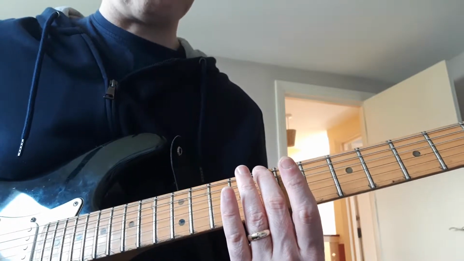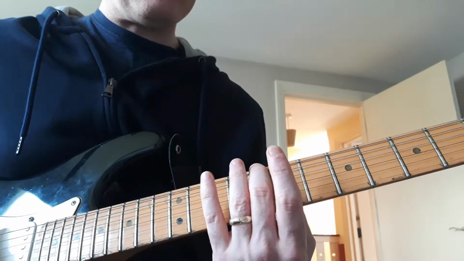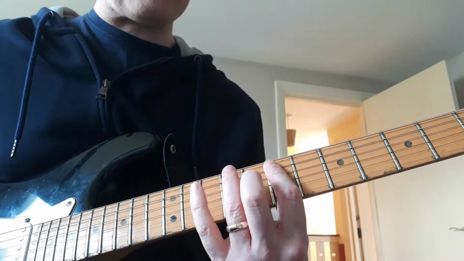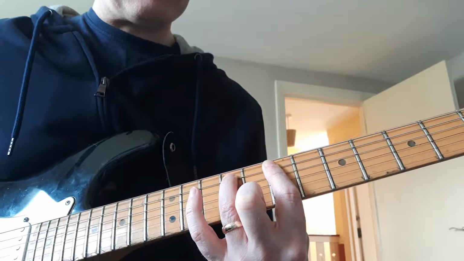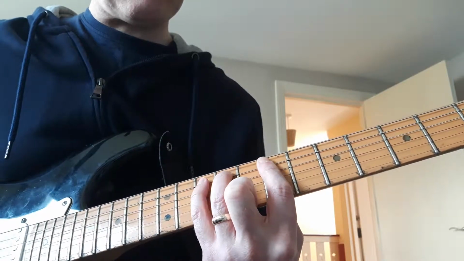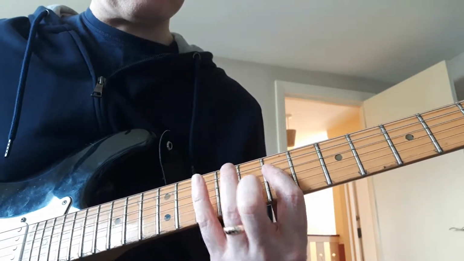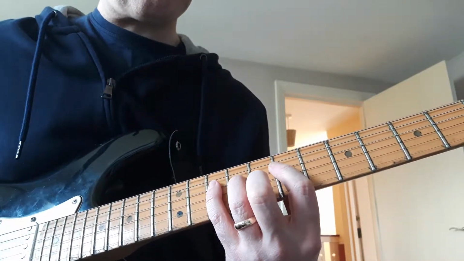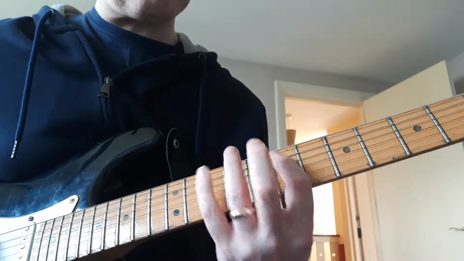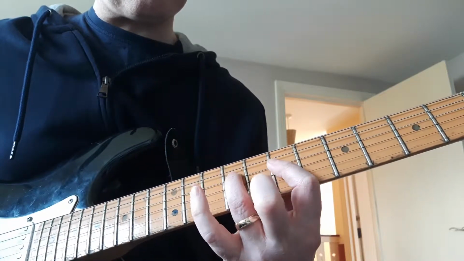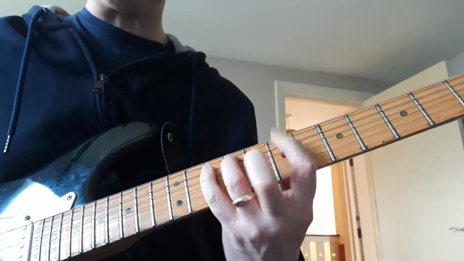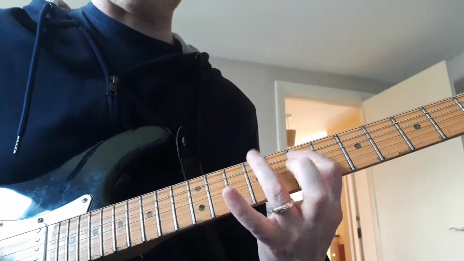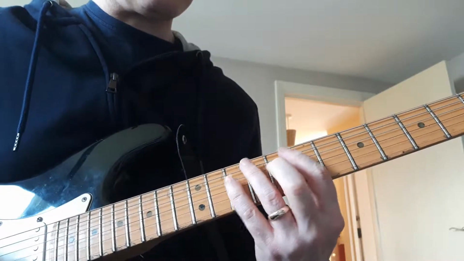So the scale goes like this. That's the 1, 2, 3, so far so good. Then we get the change here. So this is your sharpened fourth, then you've got your fifth, your sixth, your seventh, and your octave. So we've still got this 2-finger exercise, this 3-finger exercise is still there.